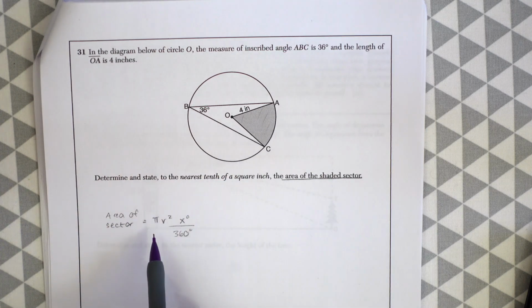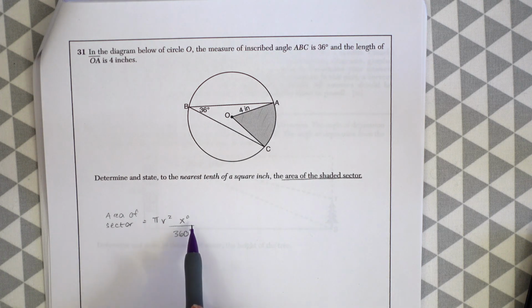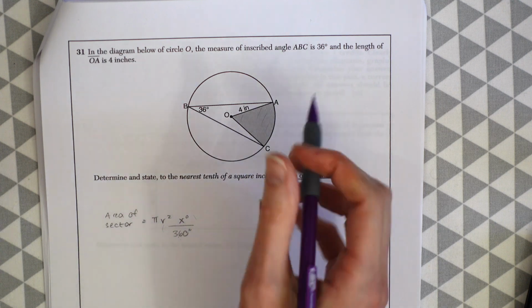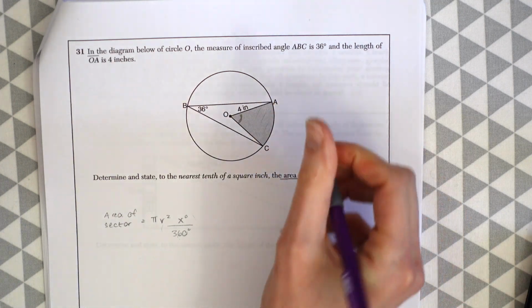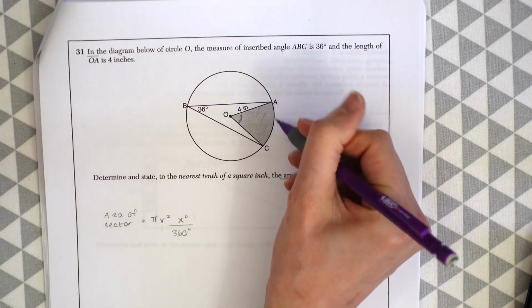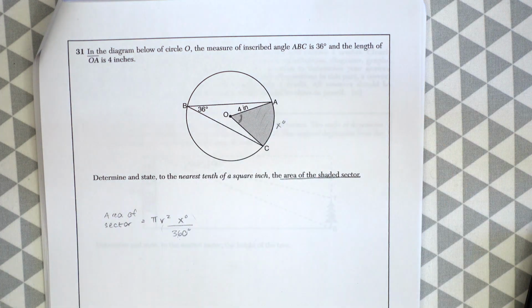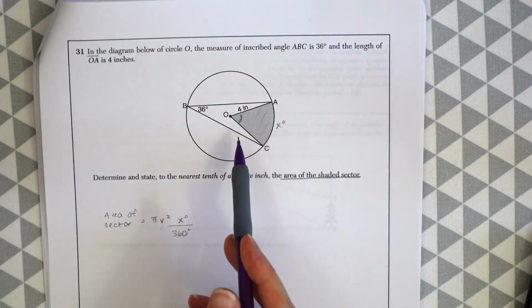So you notice it looks very similar to the area of a circle, but we're kind of dividing by the number of degrees we're working with. So there's 360 degrees in a circle, we're going to be dividing by however many degrees are in here, which is also the value of arc AC, which we're going to need to find. So how do we find the value of arc AC?